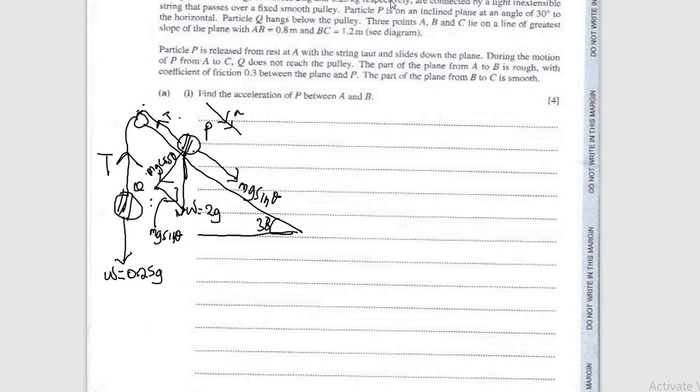The question said precisely between A and B, and between A and B is rough. So there will be a frictional force in the opposite direction of mg sin theta.